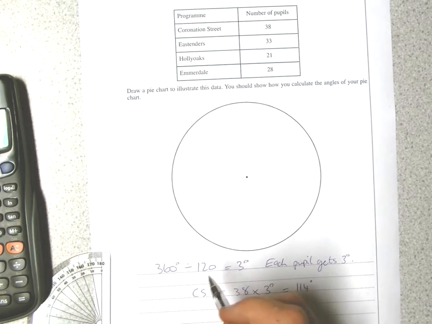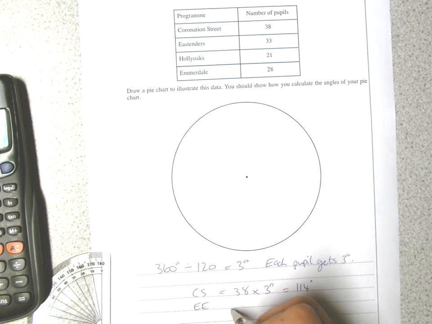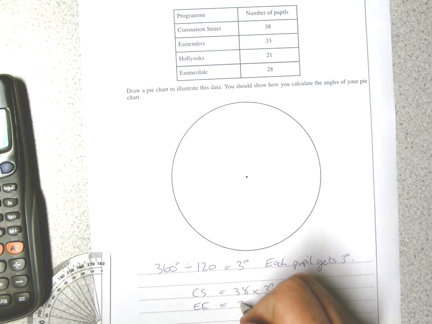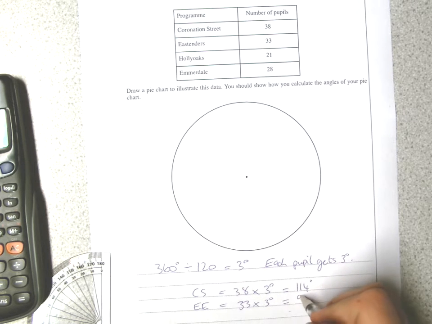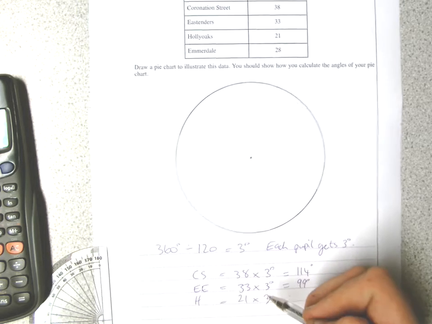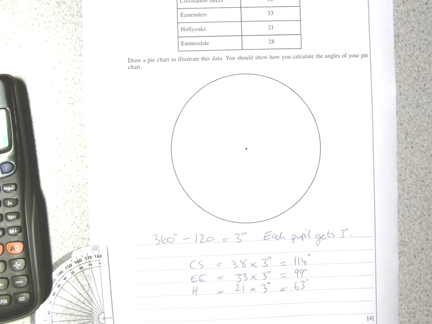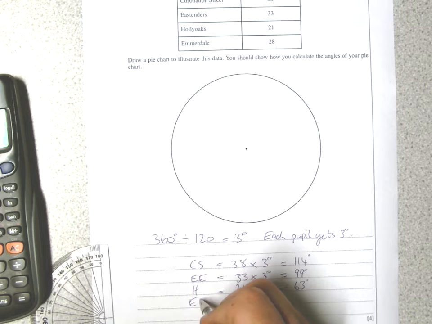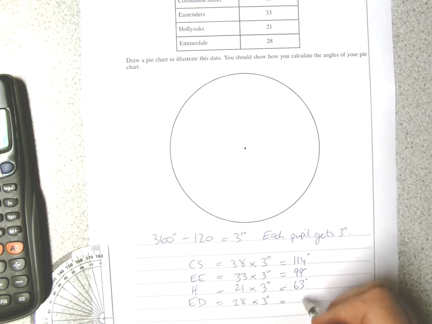You do the same then for EastEnders. There's 33 of them in that group. Each of them is 3 degrees, so that's 99 degrees. You then got Hollyoaks, there's 21. Each of them is worth 3 degrees, so you work that out, it comes to 63. And then the last one, Emmerdale, 28 pupils. You work that out, it comes to 84.